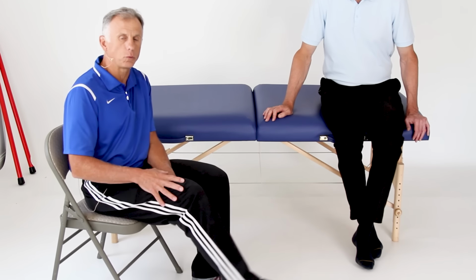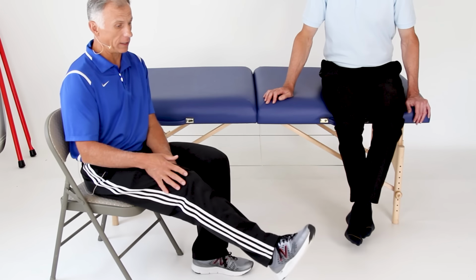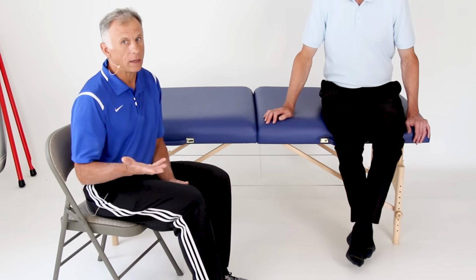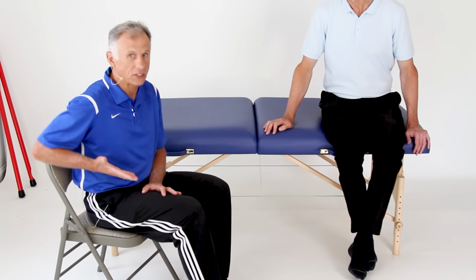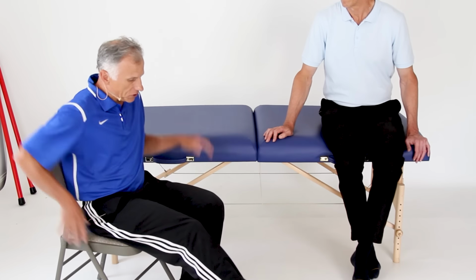If this leg feels weaker, if it clearly is weak, it's hard to get it up and that muscle is weak. And it's numbness and tingling, it's that level, it's a femoral nerve. But if it's that weak, or let's say I'm going to stand up.